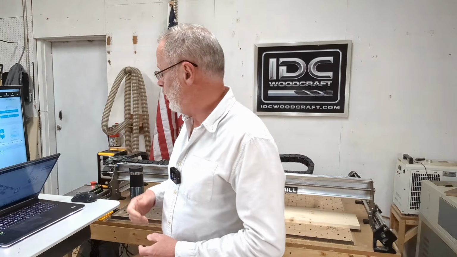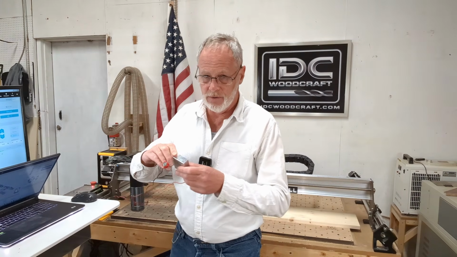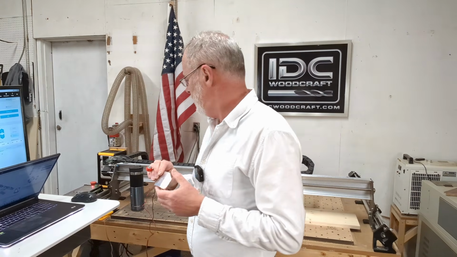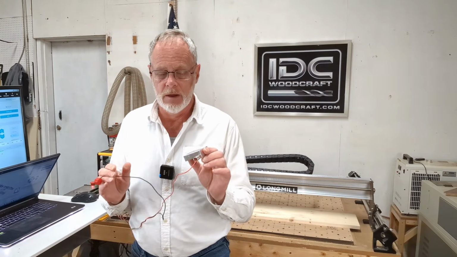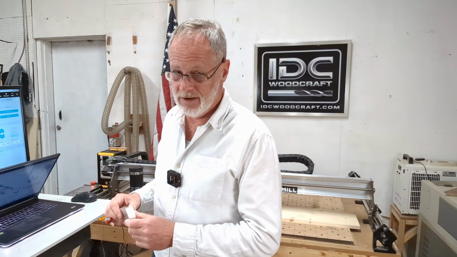But I want to show you the probing section of this, because you may use a probe. And what a probe is, it's your tool setter. The probe actually sets your CNC router bit. So in order to make this work, I've got to clamp this piece down, and then I've got to change the router bit, because probes generally only work with straight bits. What I have in here right now is a V bit. So we're going to take care of that, and I'll be right back.